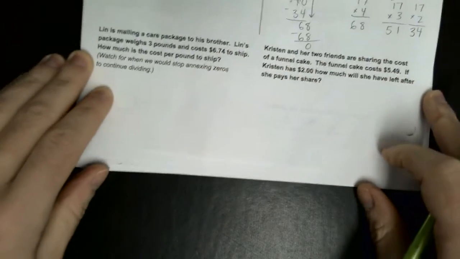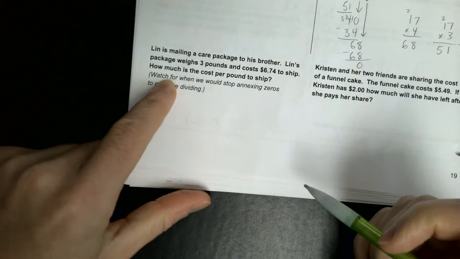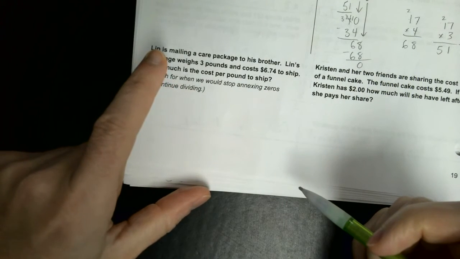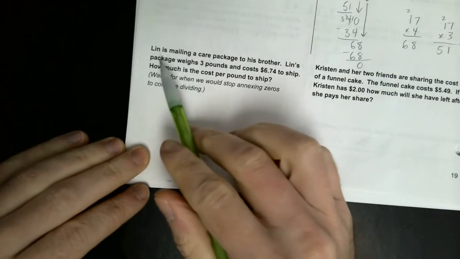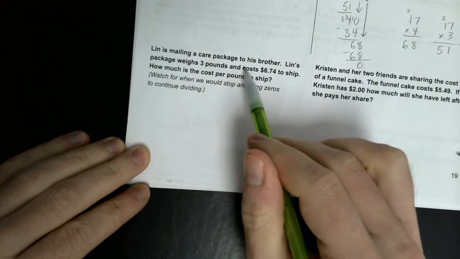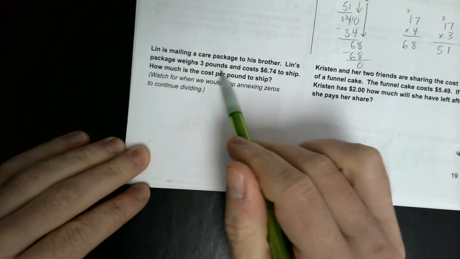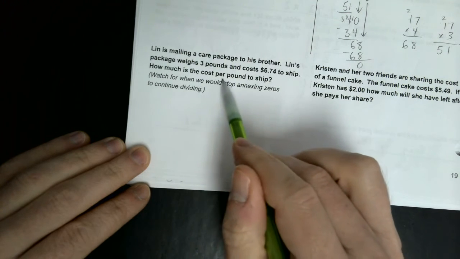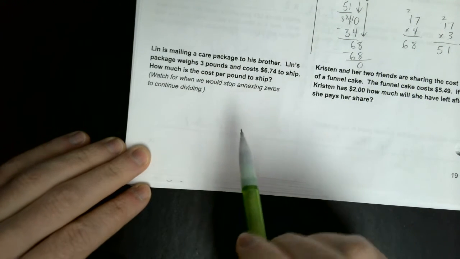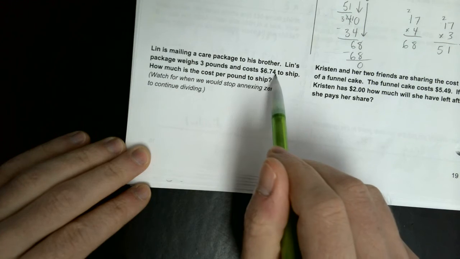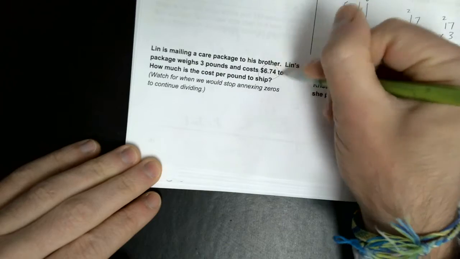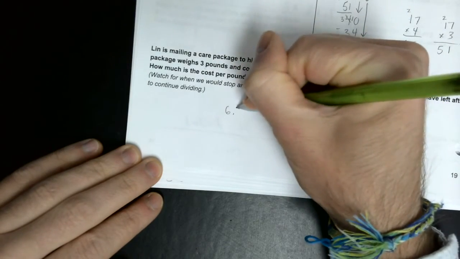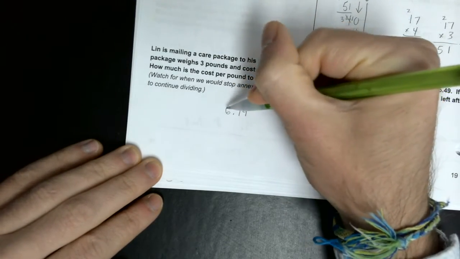Okay. Now we're going to try one more. And then I'm going to have you do the rest of them. I might give you a couple tips. But if you want to try this one on your own, you can. Just pause it and try it. We'll see what happens. It says, Lynn is mailing a care package to his brother. Lynn's package weighs 3 pounds and costs $6.74 to ship. How much is the cost per pound? Cost per pound. So that means we're going to take the price for 3 pounds and divide it by 3 to find the cost for 1. So this is the number we're going to divide up, $6.74. That's going in the dividend then.